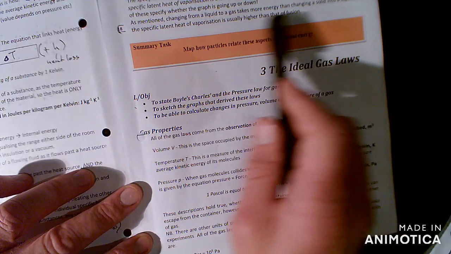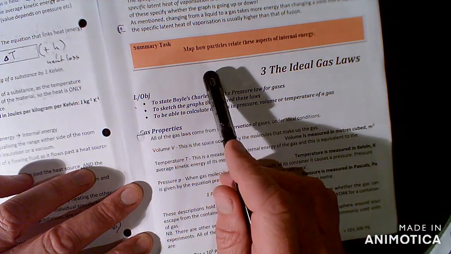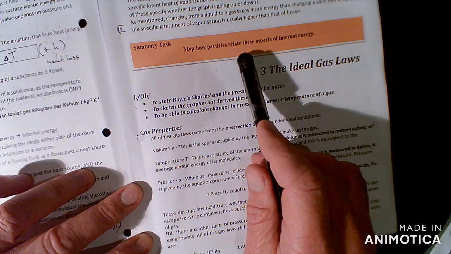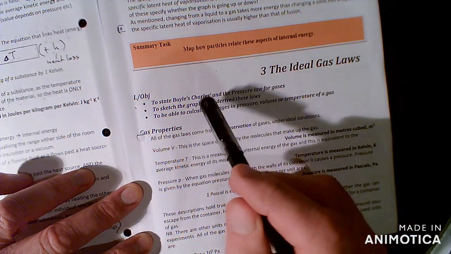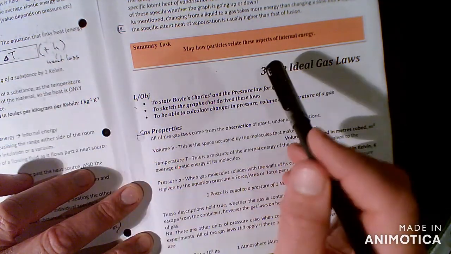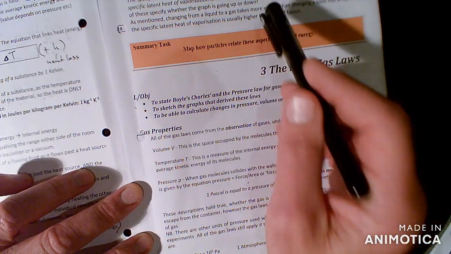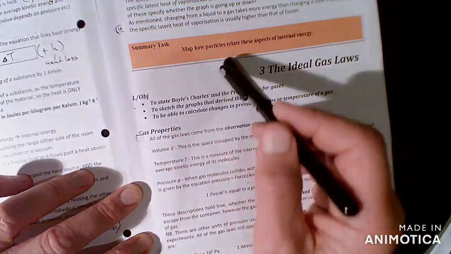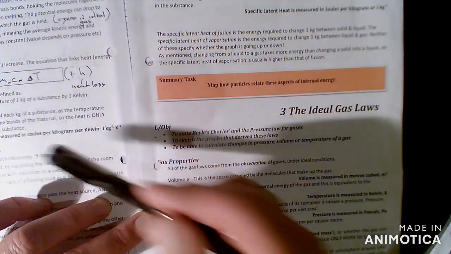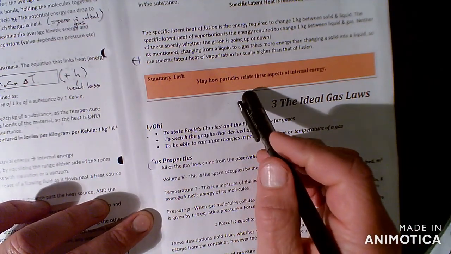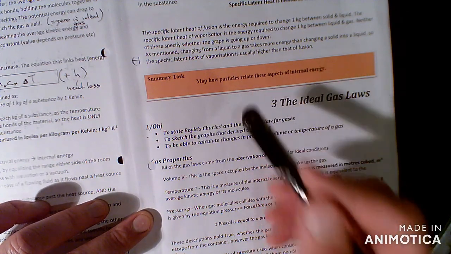So I would suggest a big diagram or mind map of particles, their vibration, their internal energy, the potential energy in some cases, not in gases but in the others, and how those go visually with the latent heat, specific heat capacity, and the ideas around that. A really good picture will really get that driven into your head, so you've got a really nice visualization.